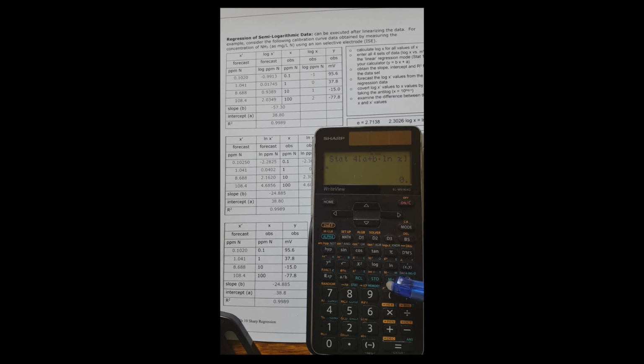Choose alpha and stat to get the regression coefficients. A is the intercept, B is the slope. Scroll down for the r squared and clear the screen. Let's do regression. Enter y, 95.6, and second function x prime. Get the forecasted x value. 0.102 is the concentration directly obtained. Very nice.